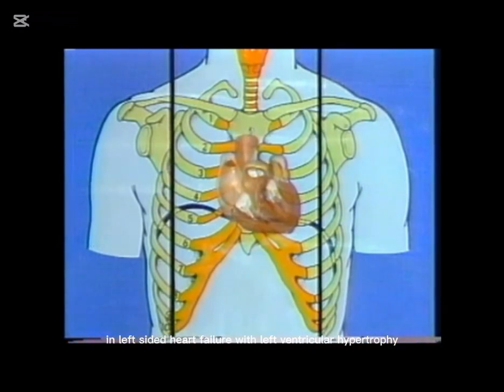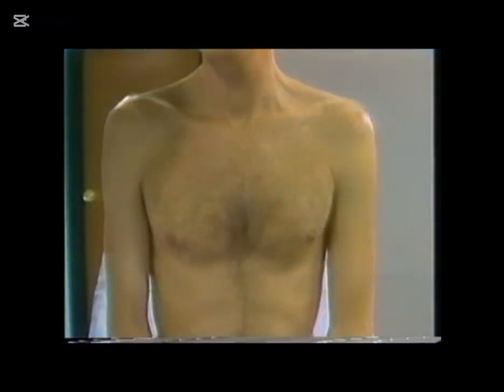In left-sided heart failure with left ventricular hypertrophy, the pulse may be located 4 centimeters lateral to the midclavicular line in the left sixth intercostal space. In right-sided heart failure, the pulse is displaced toward the right sternal border.